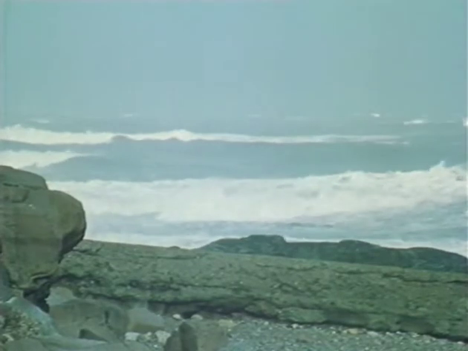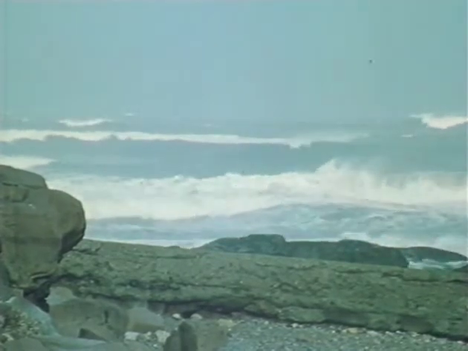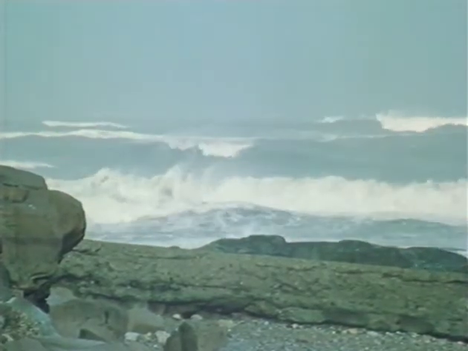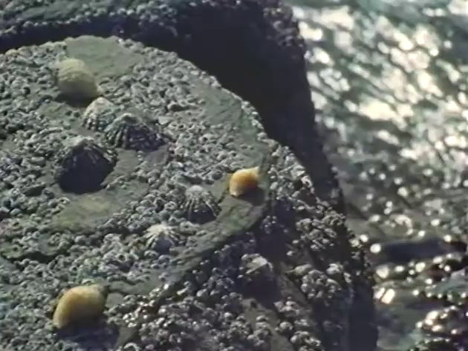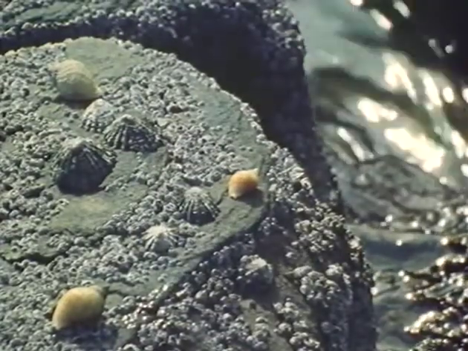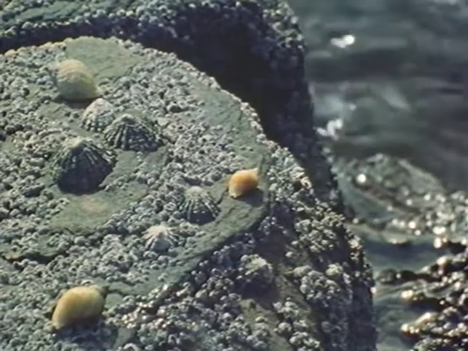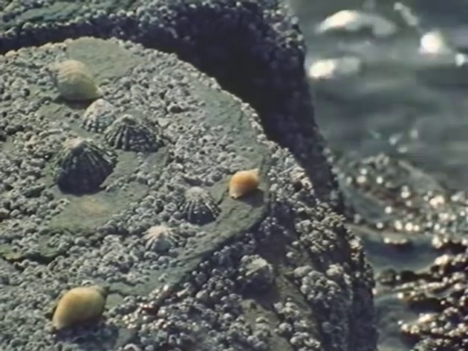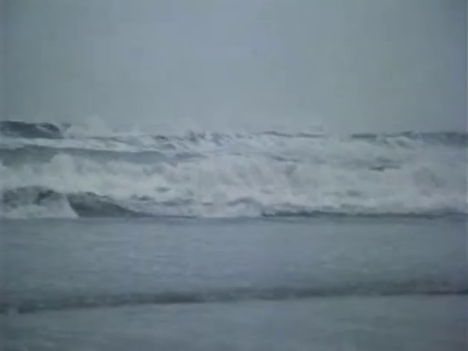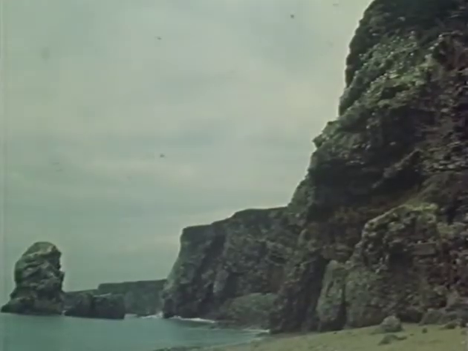An exposed shore is extended by waves to well above the high water mark. It has no large weeds, for they would be torn away. Instead, the rocks are covered by tough barnacles and limpets. Waves help to shape the shore and to decide its extent, and they control the kind of life found on it.